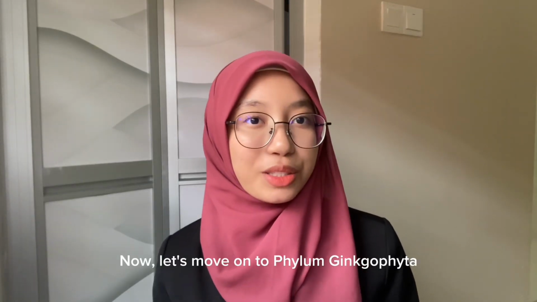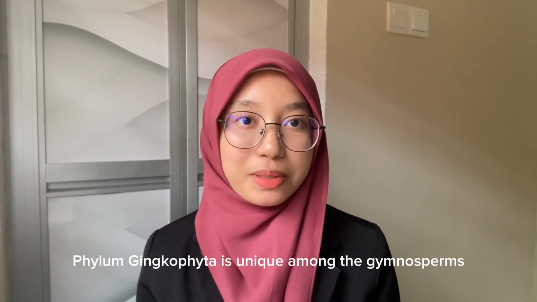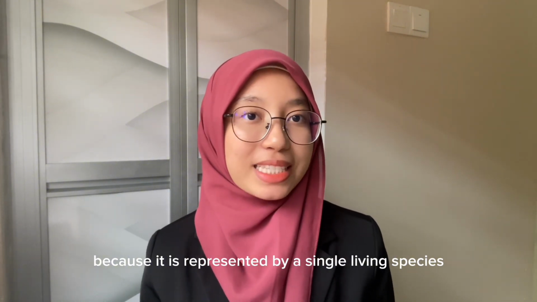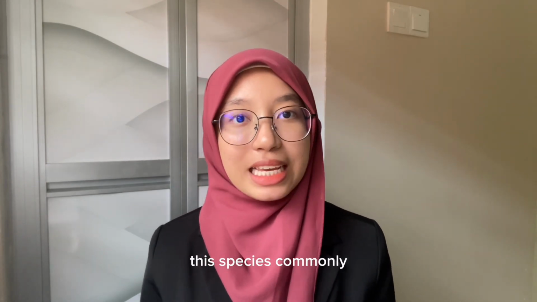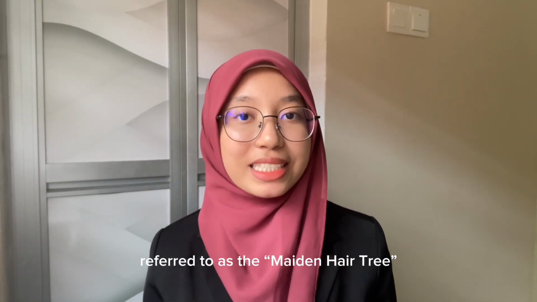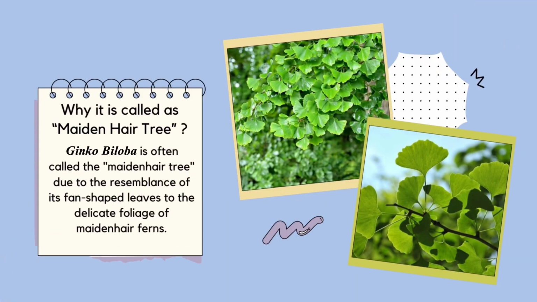Now, let's move on to phylum Ginkgophyta. Phylum Ginkgophyta is unique among the gymnosperms because it is represented by a single living species called Ginkgo biloba. This species is commonly referred to as the maidenhair tree. So why is it often called the maidenhair tree? This is due to the resemblance of its fan-shaped leaves to the delicate foliage of maidenhair ferns.